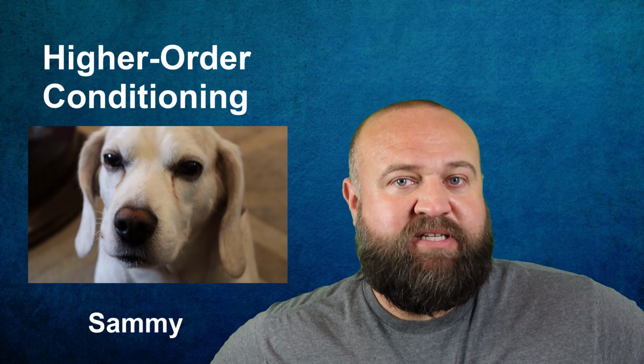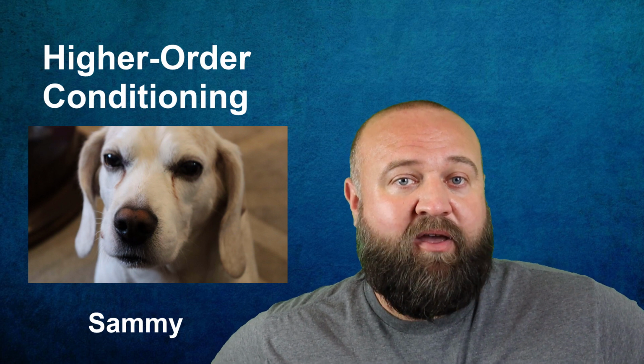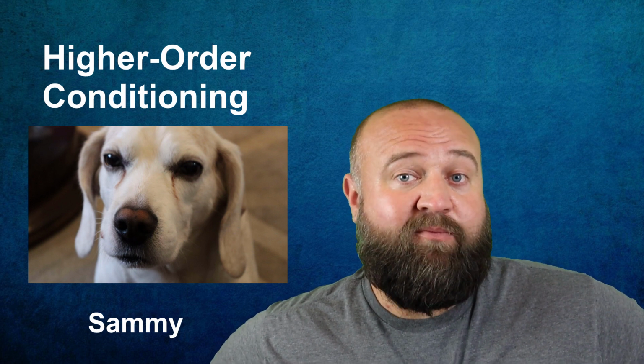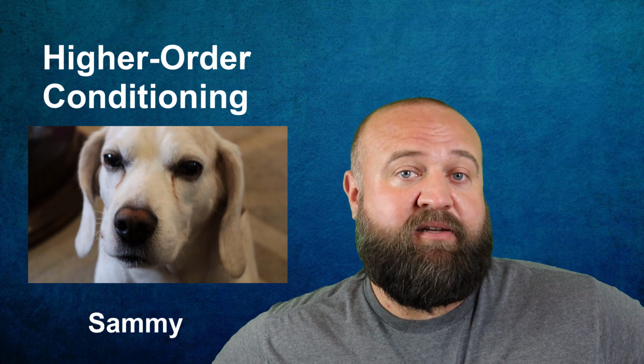But once the neutral stimulus becomes a conditioned stimulus and causes a conditioned response, you can pair it with another neutral stimulus, and when we do that, we call it second order or higher order conditioning. Sammy did this too, because he pretty quickly started to associate getting a treat not just with the sound of a plastic bag opening, but also the sound of the cabinet door opening where I kept that plastic bag. So this is where he paired another neutral stimulus, the sound of the cabinet door opening, with the conditioned stimulus, the sound of the plastic bag. This would be an example of second order conditioning.